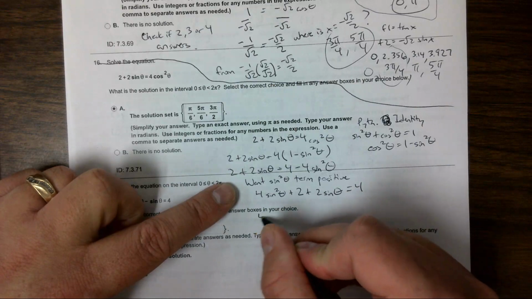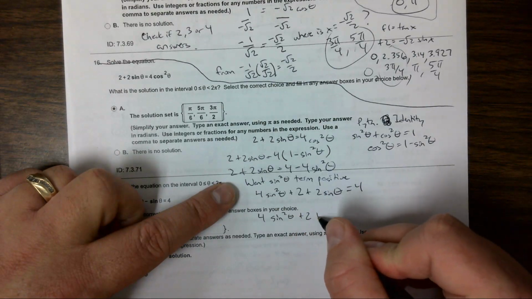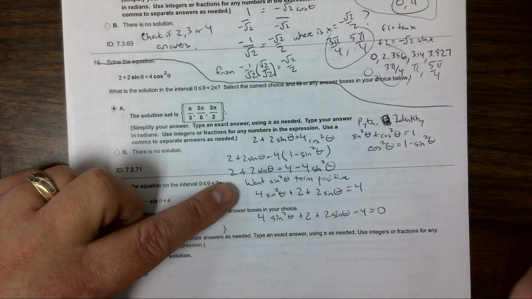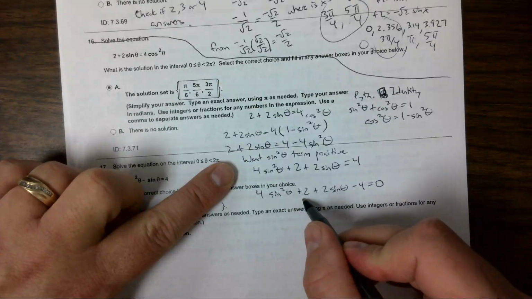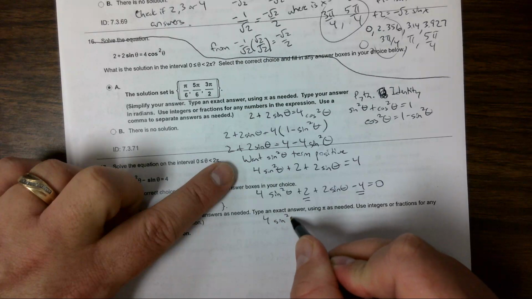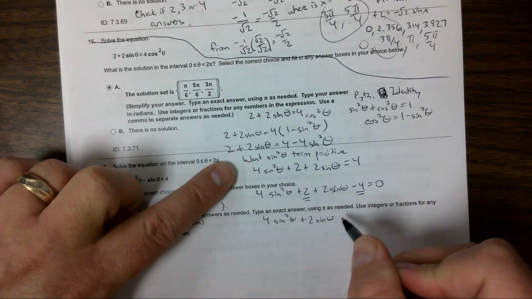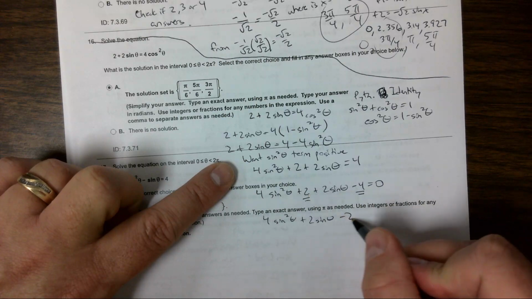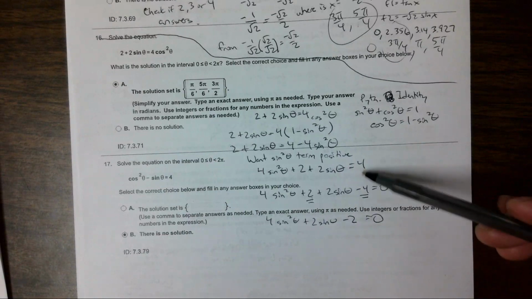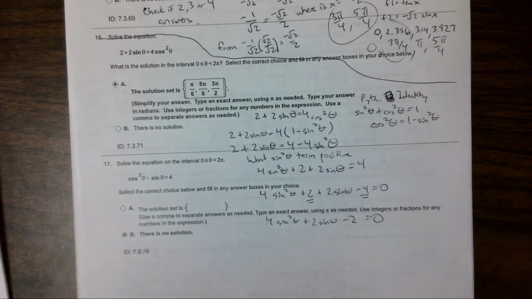You could have said 4 sine squared theta plus 2 sine theta minus 4 equals 0. Or you could have skipped ahead if you're fast. 4 sine squared theta plus 2 sine theta, then 2 minus 4 is negative 2. Speed doesn't really matter to me on this problem. I just want you to understand it.